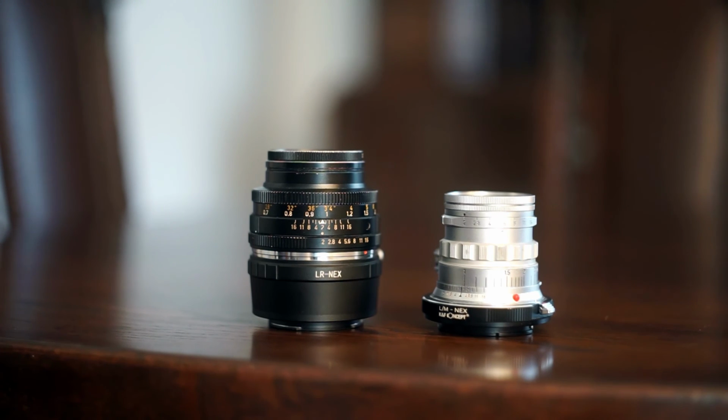If you are using a rangefinder, which by the way you could adapt the R to, there would be no problem to adapt the R to a Leica rangefinder, for example. But if you prefer the rangefinder style of shooting, the Leica R would not really be the thing for you.